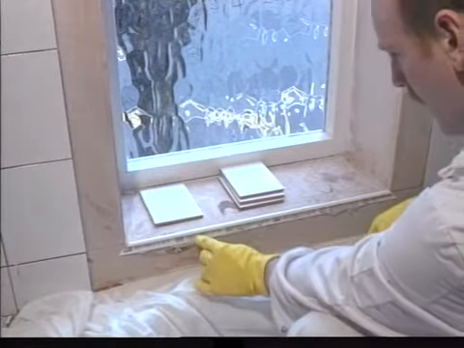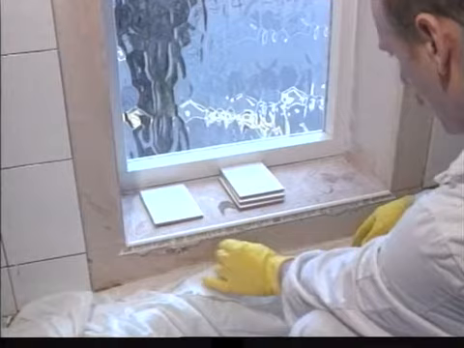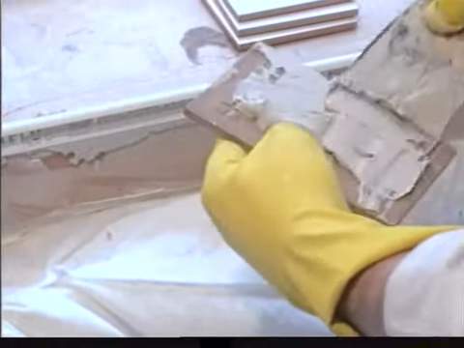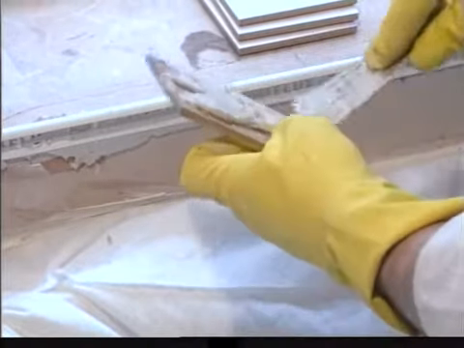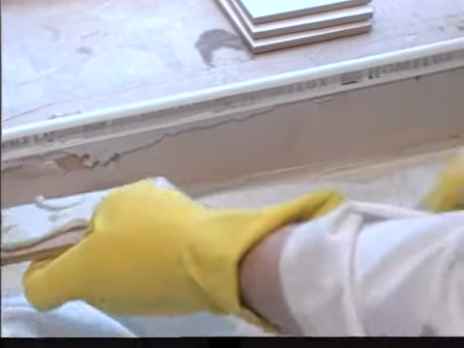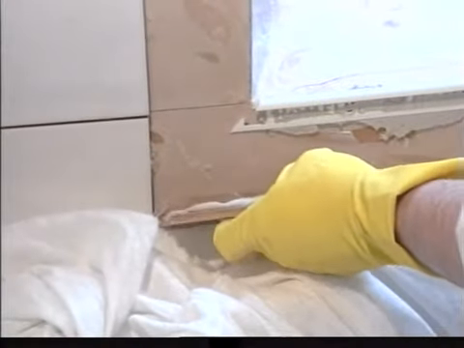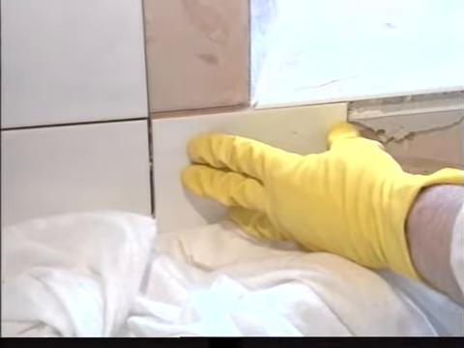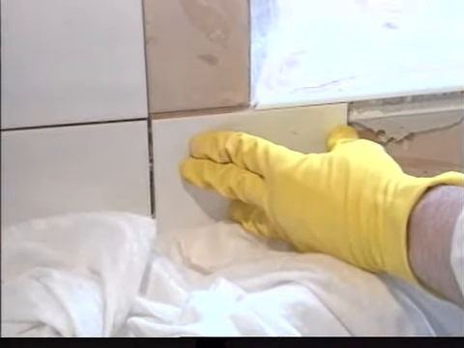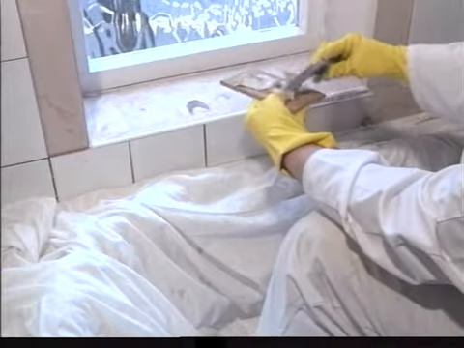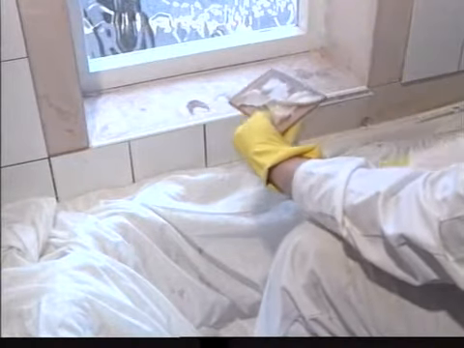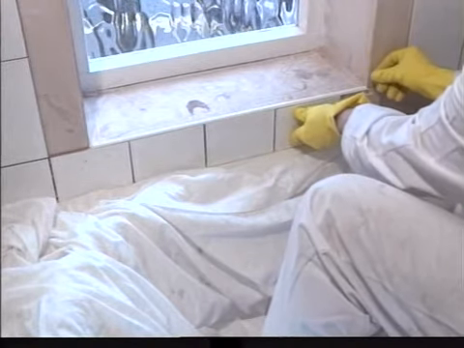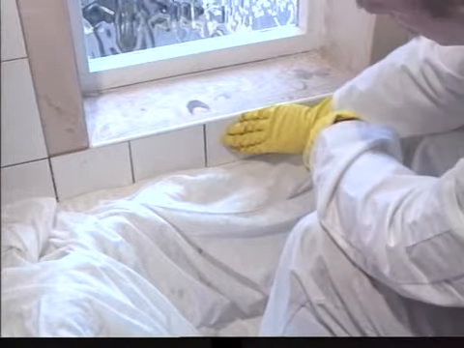Mark and cut sufficient tiles, apply adhesive, and fix. Space the tiles as necessary.